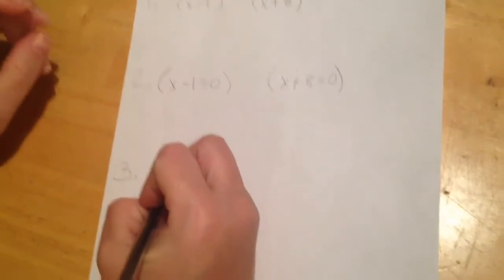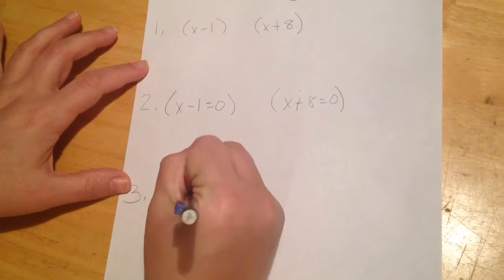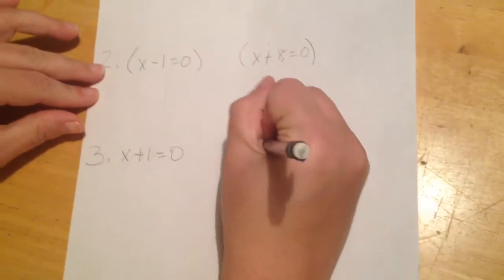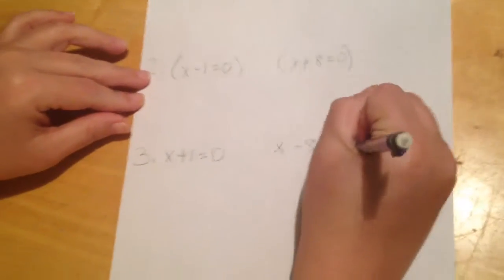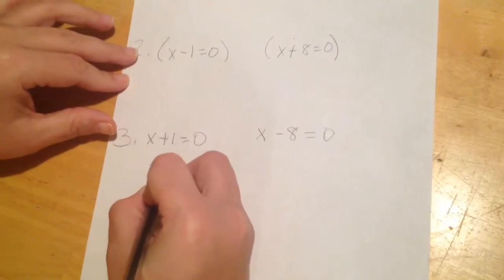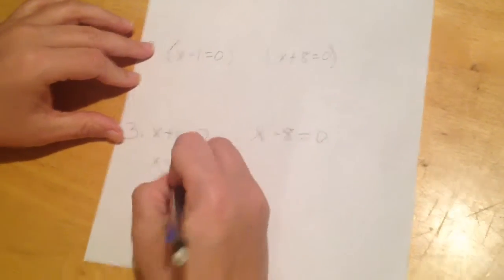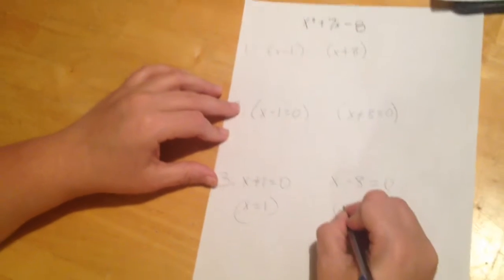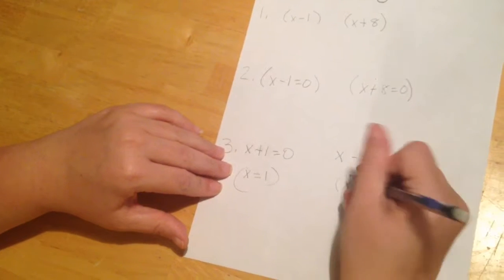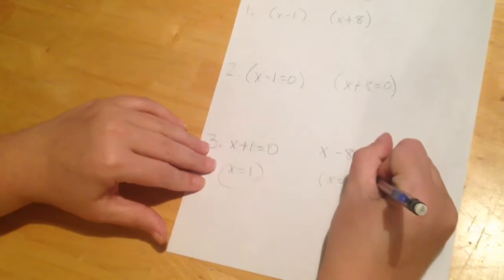Alright, now. Okay, so now I do the inverse, which would be x plus 1 equals 0, and x minus 8 equals 0, which would be x equals 1 and x equals -8.